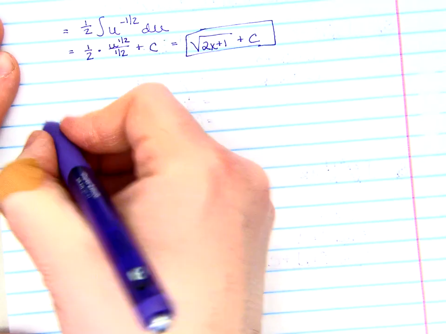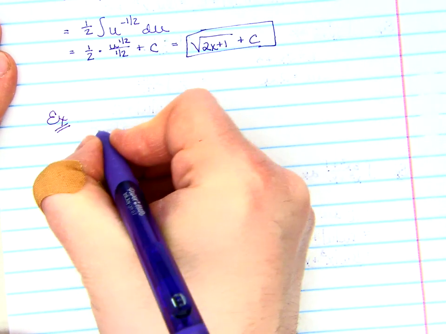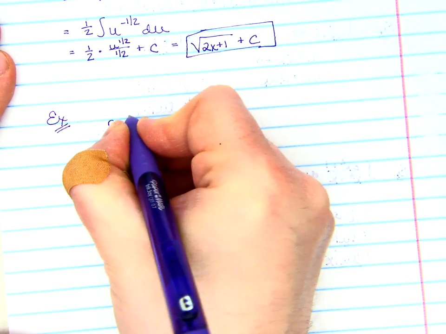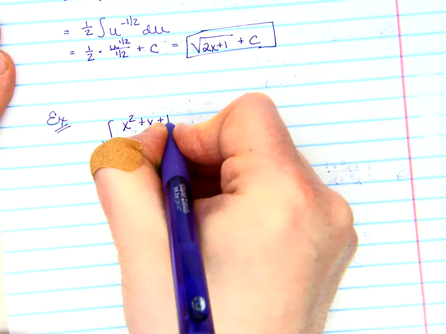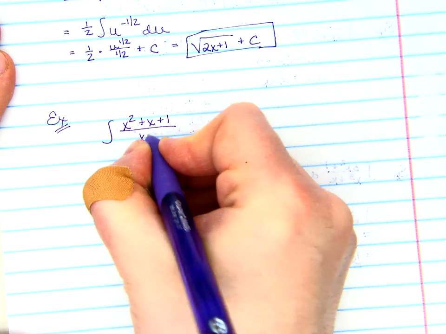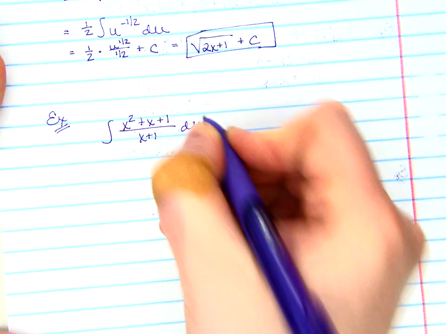Actually, why don't I just write it down first? You don't have to bother copying this down at this point. I just want to show you what we're going to deal with. X squared plus x plus 1 over x plus 1 dx. Again, no need to copy it down. Just watch.